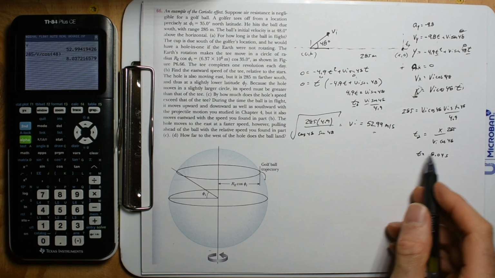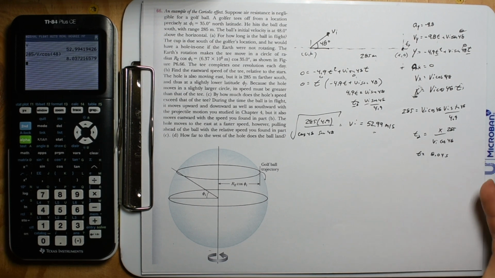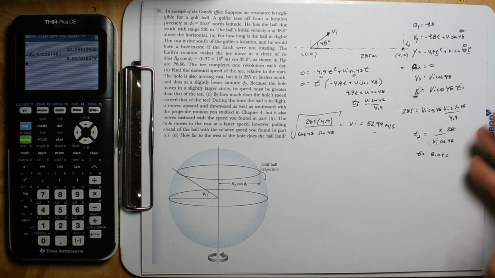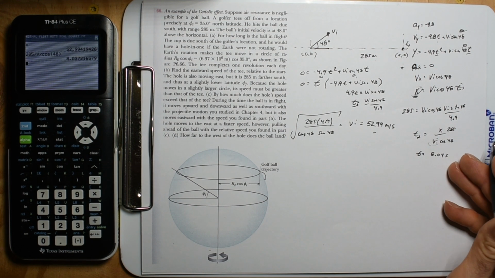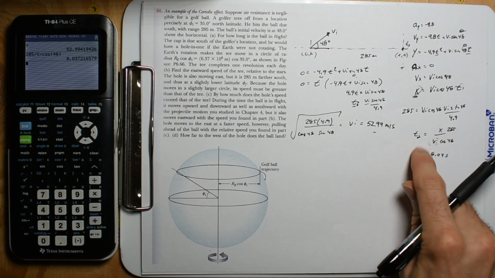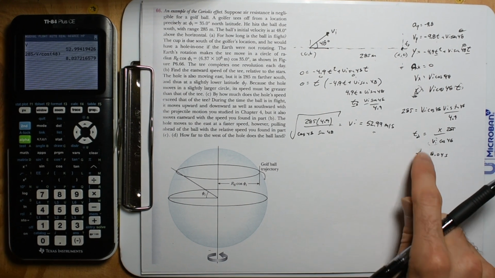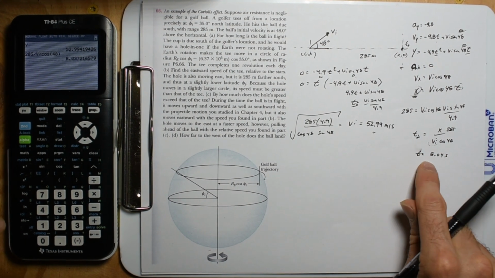And maybe, well, if I divided by a bigger number, we would get less time. So, is that true? I guess so. Yeah. Divided. Yeah. Anyway. So here we go.